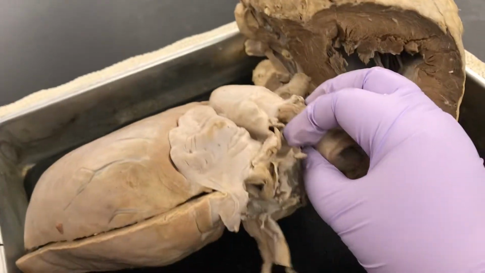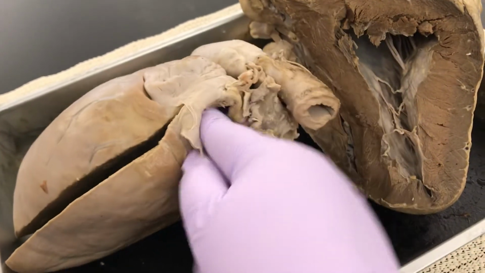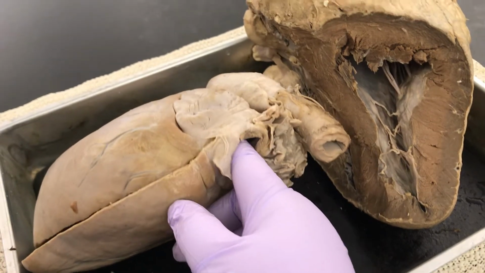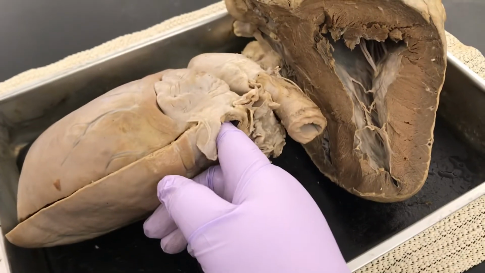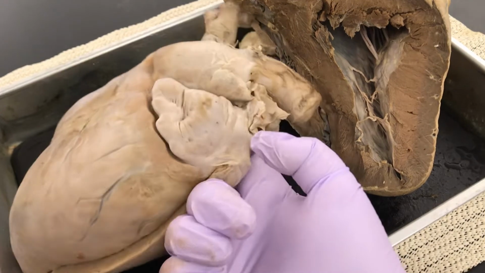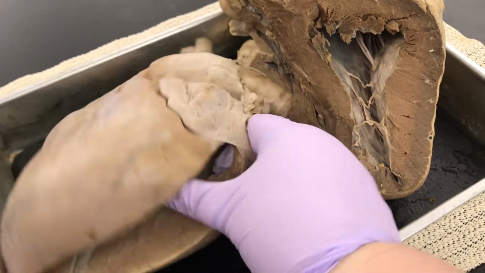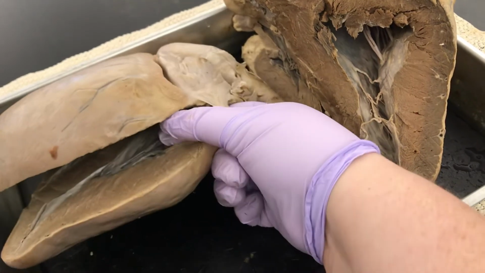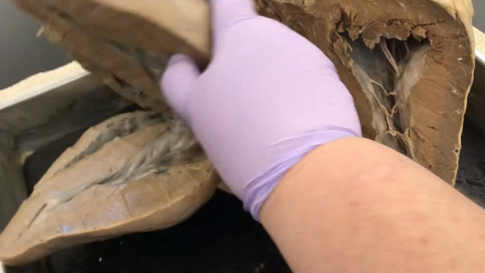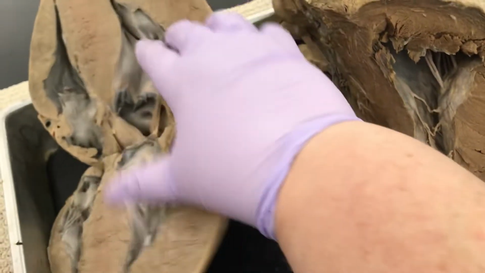All right, going into the left side. This would be coming back from the lungs into the heart. So this would be the pulmonary vein. Pulmonary vein goes into the left atrium. Open up the heart, you can see, there's my finger, left atrium. All right, now let's look inside.